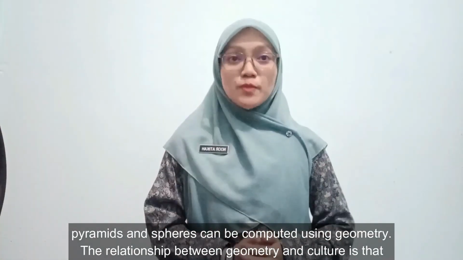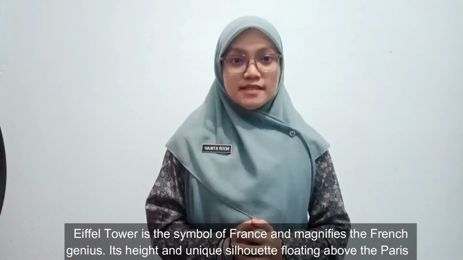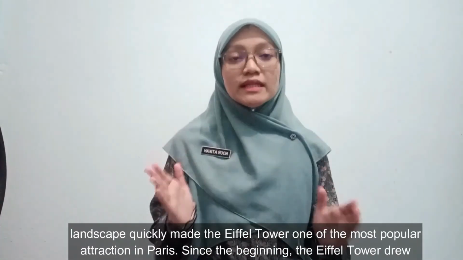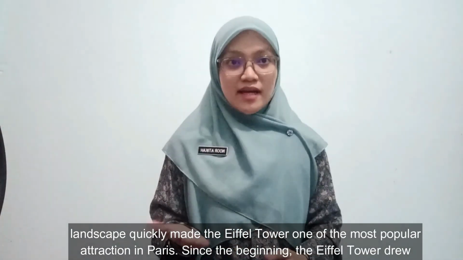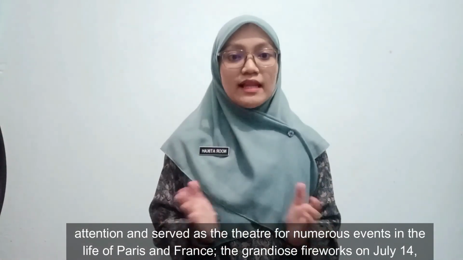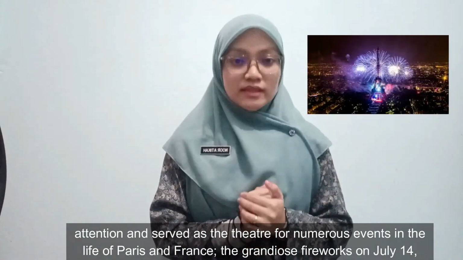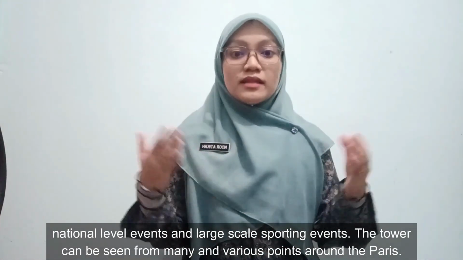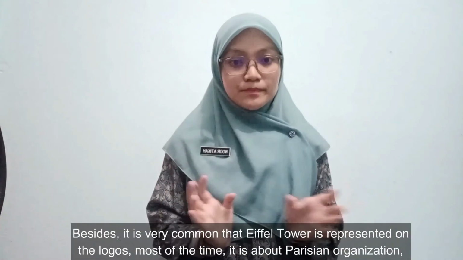The relationship between geometry and culture is that the Eiffel Tower is the symbol of France and magnifies the French genius. Its height and unique silhouette floating above the Paris landscape quickly made the Eiffel Tower one of the most popular attractions in Paris. Since the beginning, the Eiffel Tower drew attention and served as the theatre for numerous events in the life of Paris and France: the grandiose fireworks on July 14, national level events and large-scale sport events. The tower can be seen from various points around Paris.